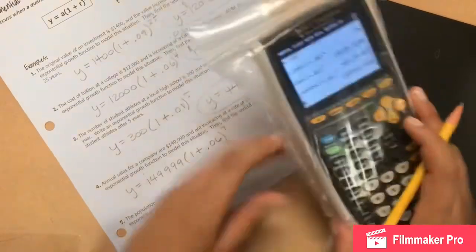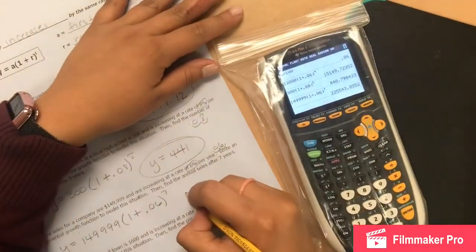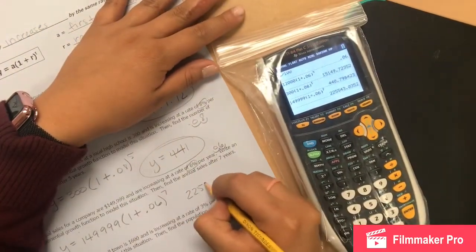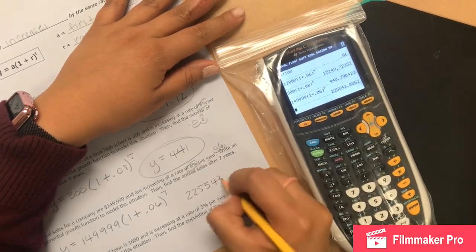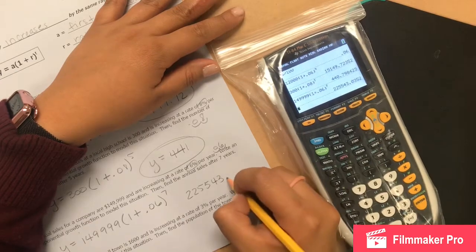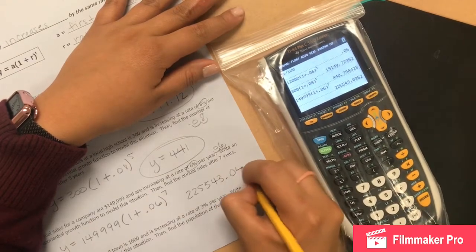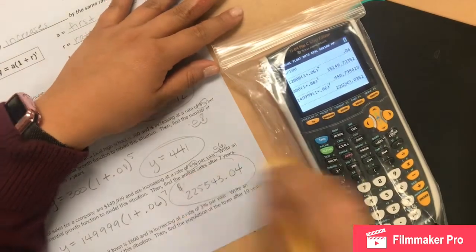Since we are talking about money, I can have a decimal, so I'm going to round to the hundreds place. So this is $225,543.04. Make sure you round correctly.